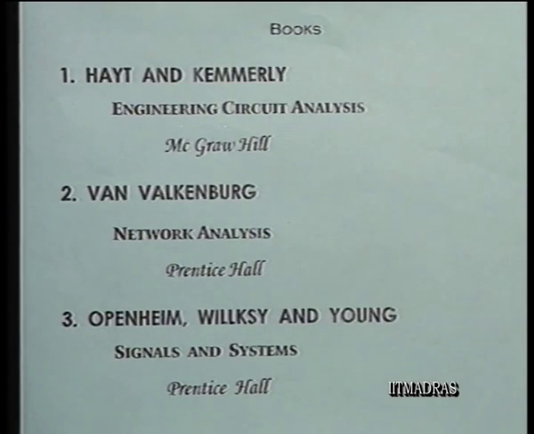Now, the particular textbooks that I would like to recommend are Hayt and Kemmerly, Engineering Circuit Analysis, and Van Valkenburg, Network Analysis. These two are very popular books in this field. Oppenheim, Willsky and Young, Signals and Systems is very comprehensive. It gives a very comprehensive coverage of the topics that are covered in this course, plus some additional topics. And this also contains a wealth of problems as exercises.